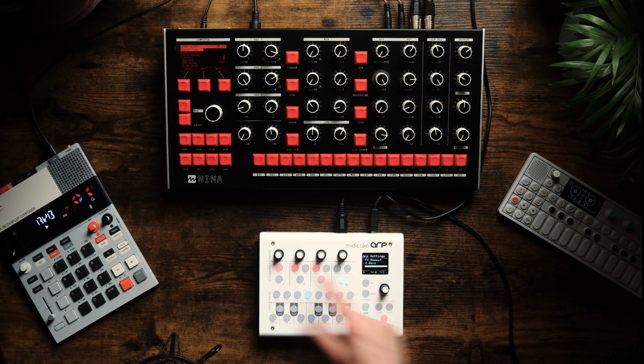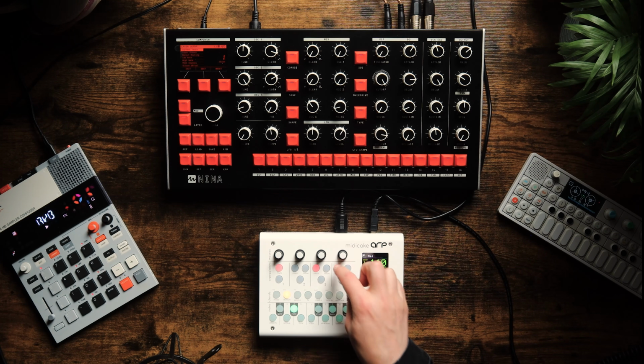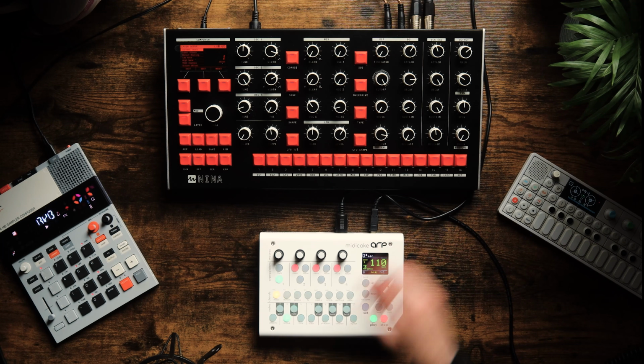On layer 2 I have this nice kind of chord progression in the chord mode again. On layer 1, I have this really nice arpeggio.